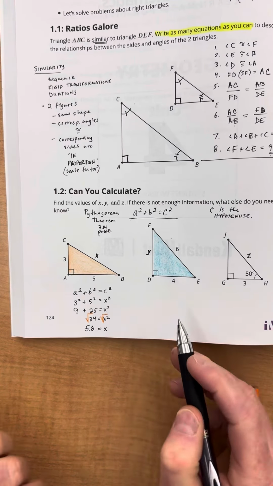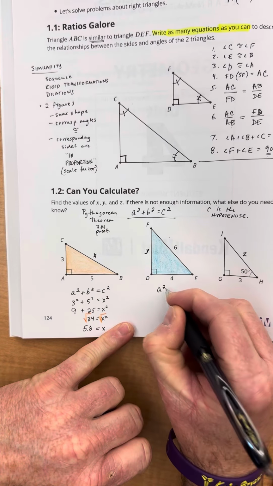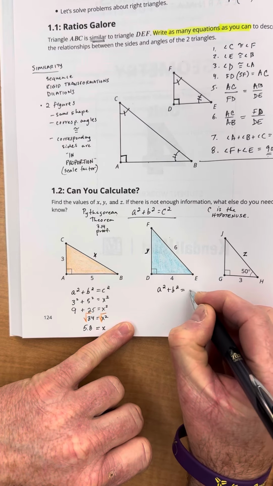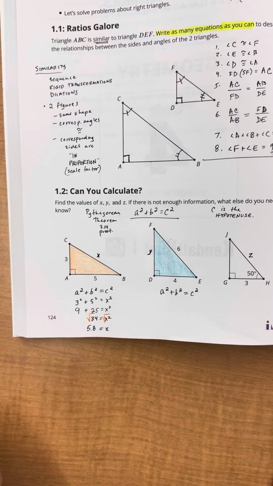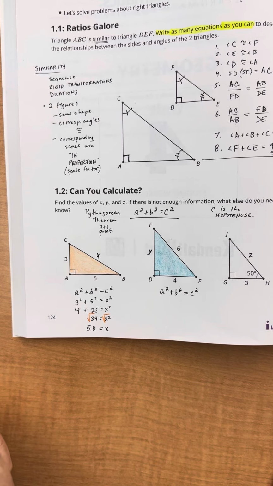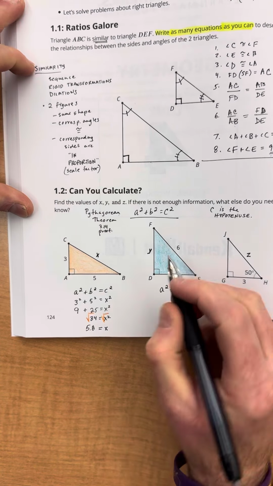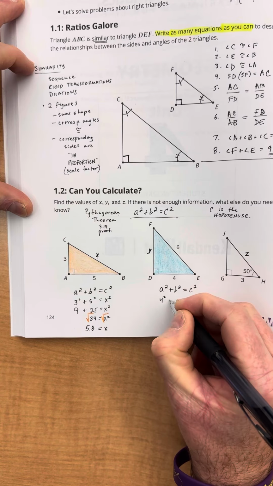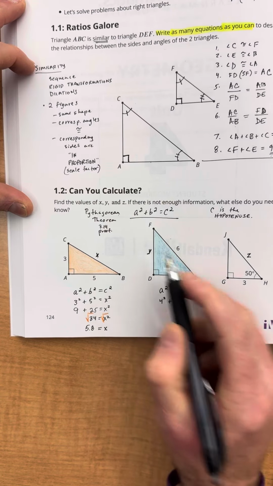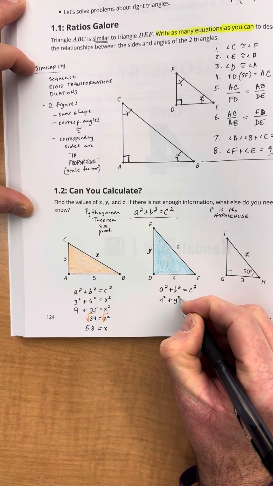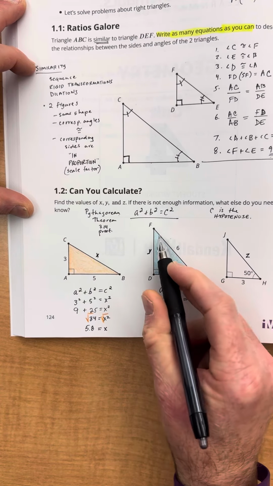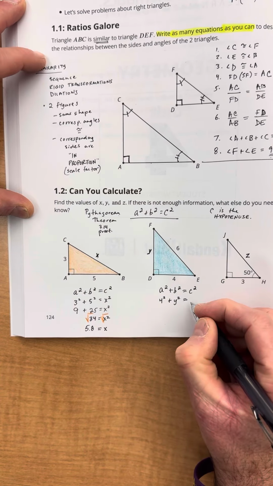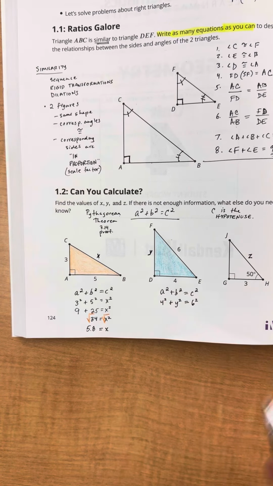All right, let's do this one. Remember, first step, just rewrite Pythagorean. It allows you to organize things too. Good principle of good math work is that it's very, very organized. All right, so small side is 4. So 4 squared. Next biggest side is y, which we're going to call b. And then remember, c is the longest side. So 6 squared.